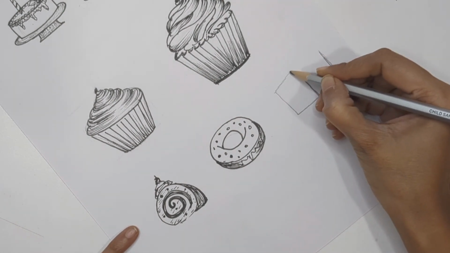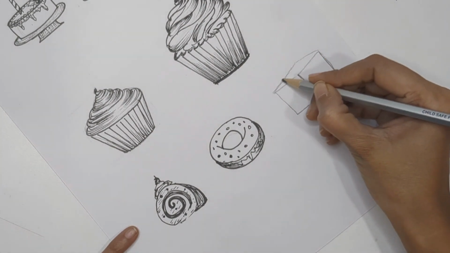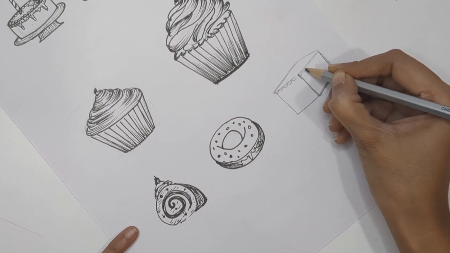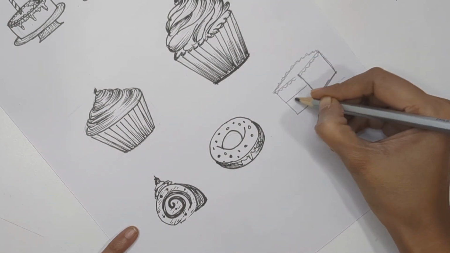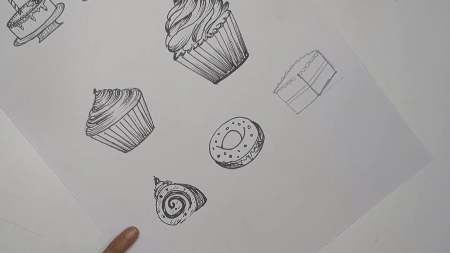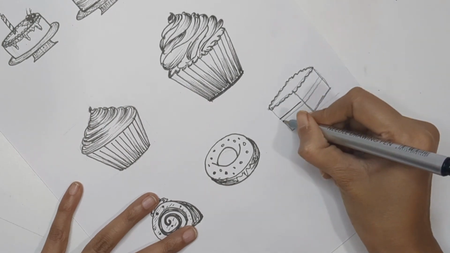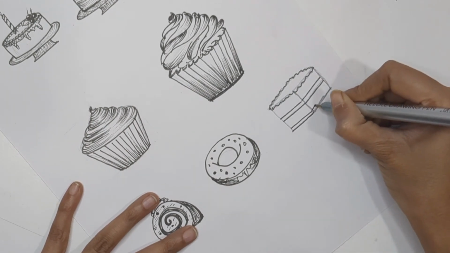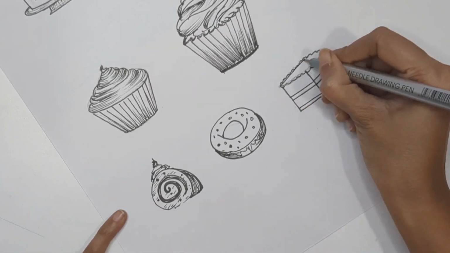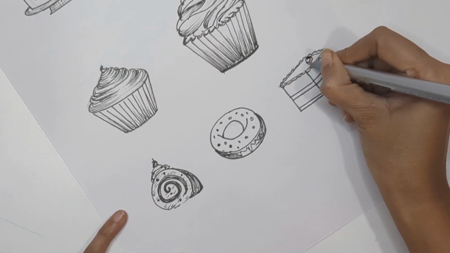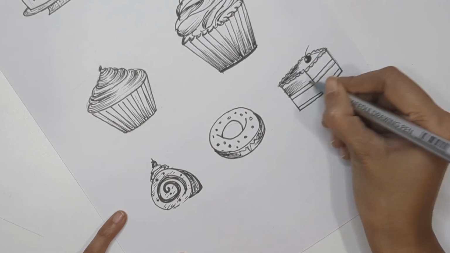So I'm creating a cube kind of structure with all the parameters and rules that we have learned in my previous video, and then you can decorate all these things with some cream section and cherry at the top or flowers at the top, doing some extra shading and detailing in the cake section. So again I'm repeating the same thing we did for the cakes. Something like this you can do for a piece of cake.